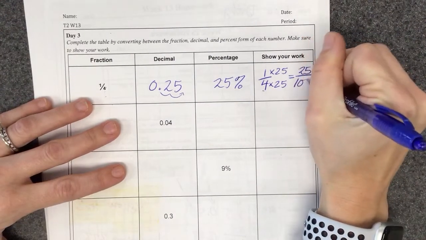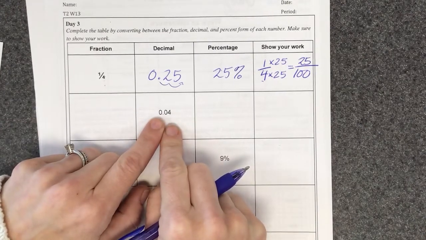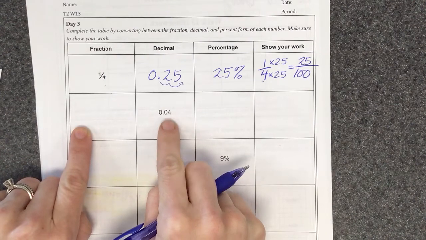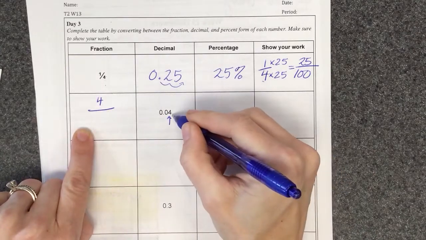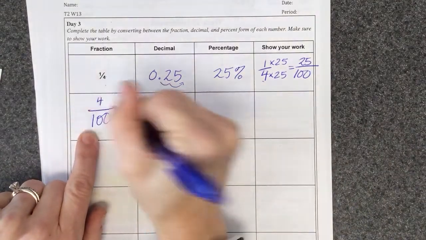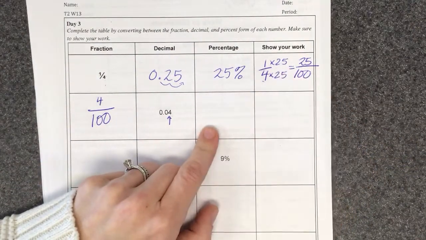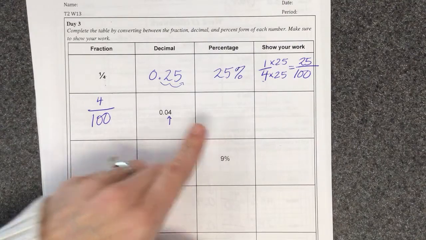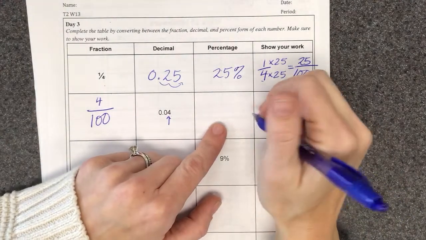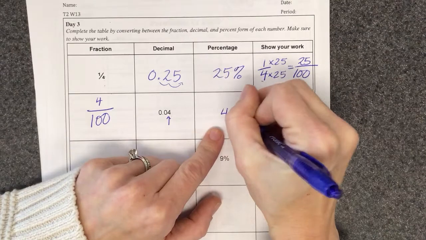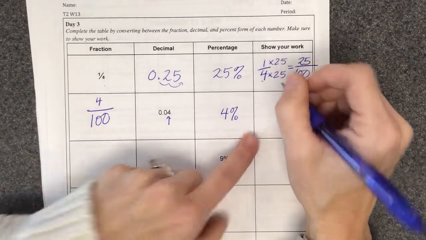All right. Now let's figure out what the fraction is for 4%. 4 over what? 100. Now, if you only have 4 cents, what percent do you have of $1? 4%. Good. So, show your work. Well, there wasn't any. Smiley.